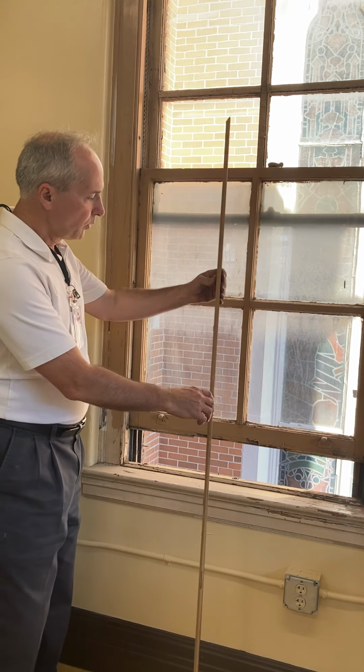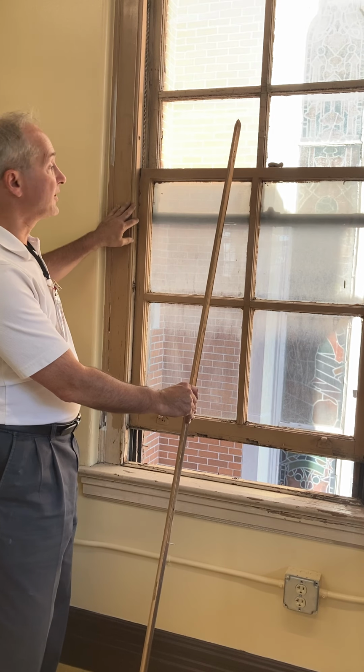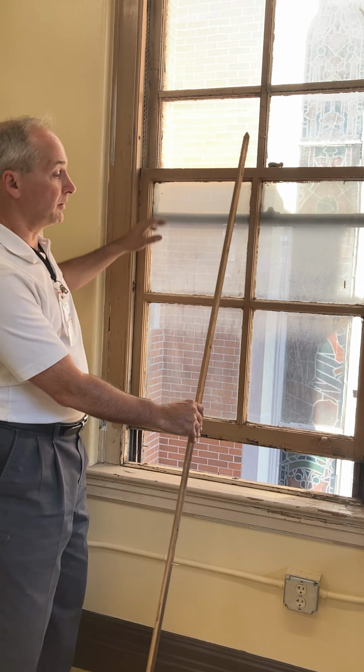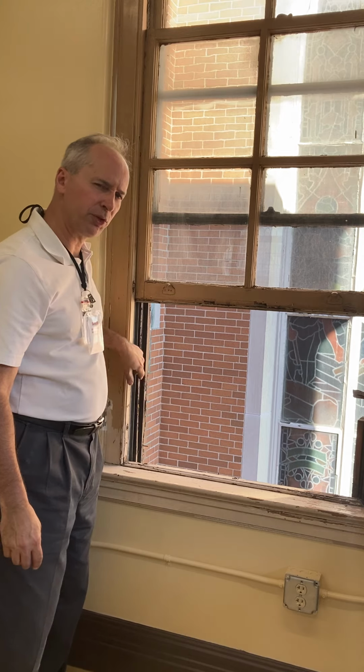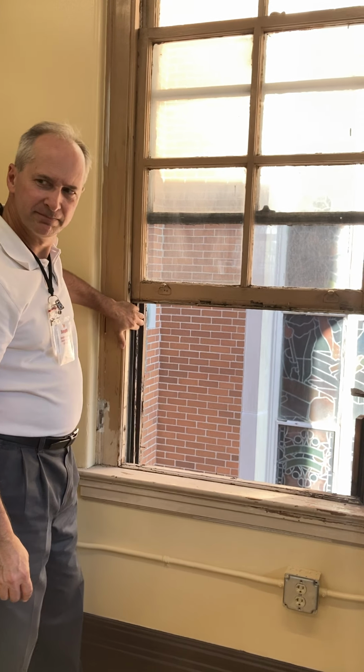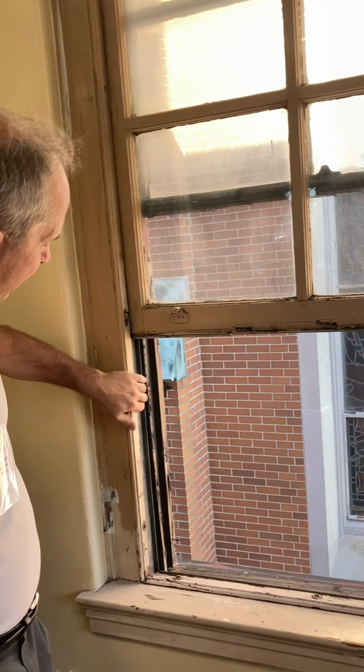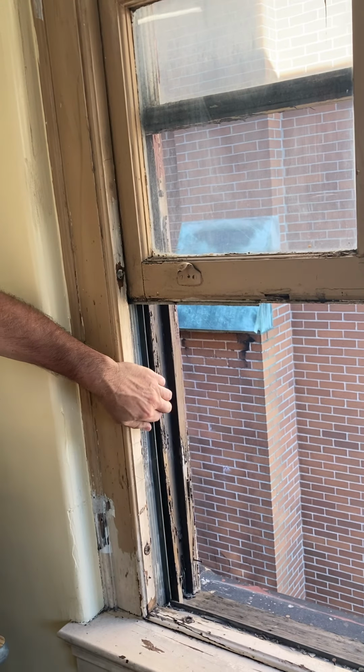The stops are on both sides, and that holds the lower sash in. If I remove one of those, what's convenient is that this window here was retrofitted with these aluminum weather seals. Is that visible in the camera? I can move the camera up. Yeah, that's okay. There we go. This is not original construction.